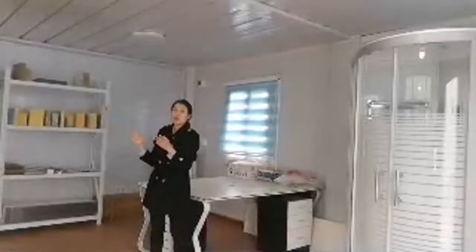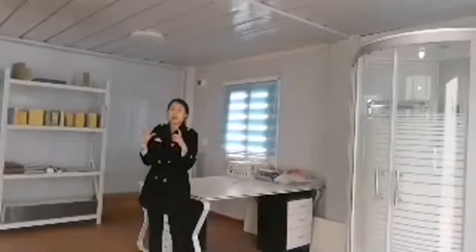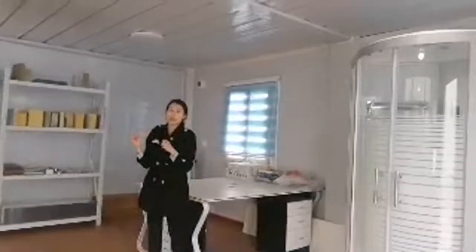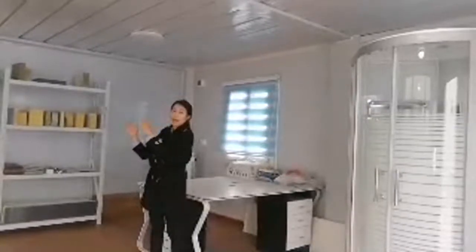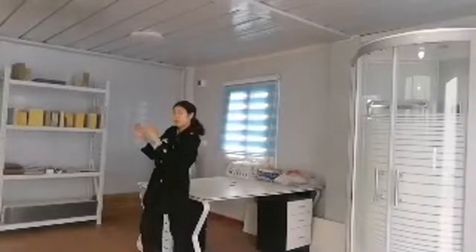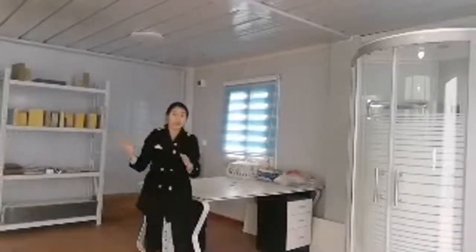6 pieces of ceiling. Why do we use this big one? Because it will be much easier for you to assemble it at the site. If it's a small piece, it takes you more time at the site to assemble it. But if it's the big one, it will save your time. We know the labor cost is also one important thing to consider.